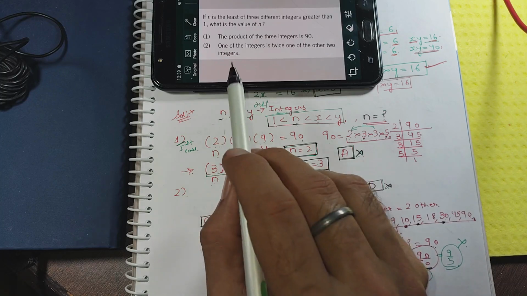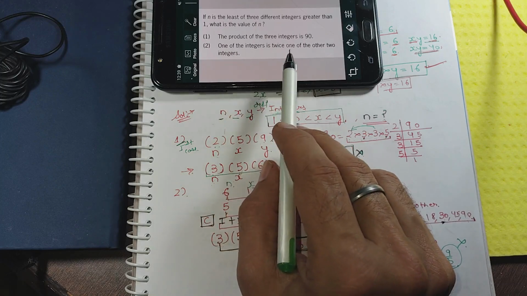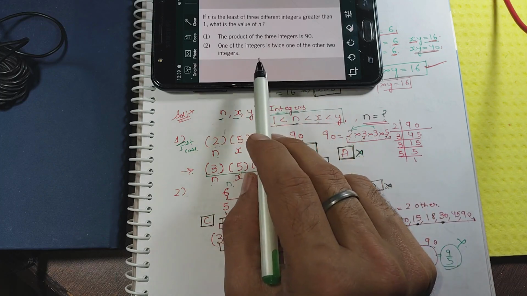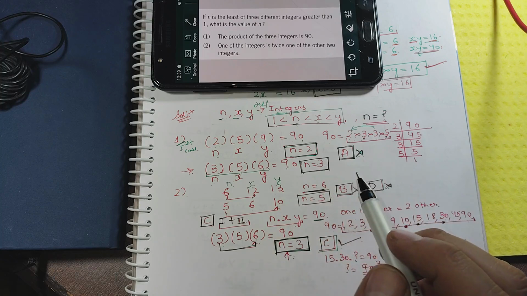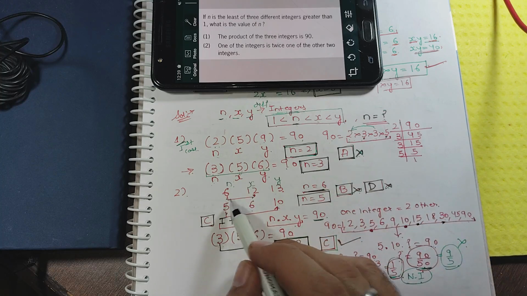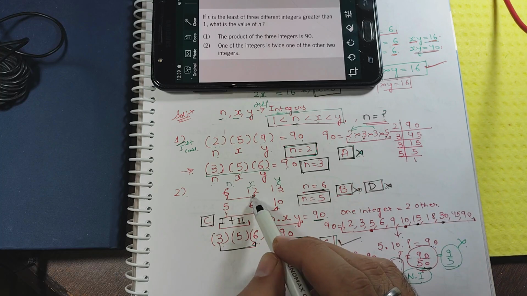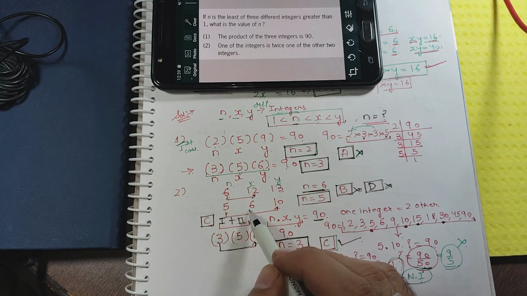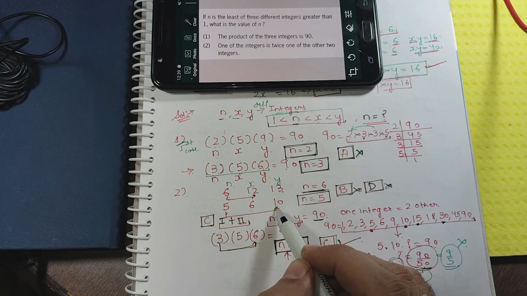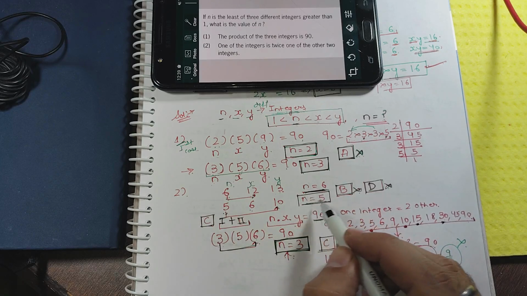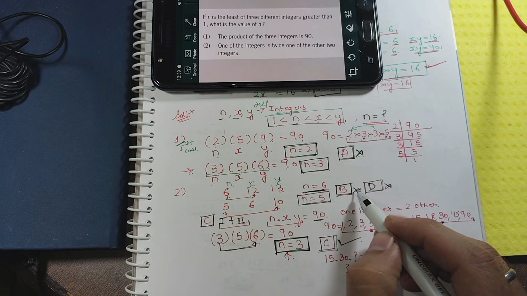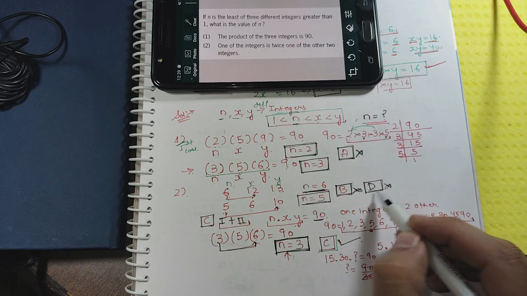Now, moving to statement 2. One of the integers is twice one of the other two integers. So what does that basically mean? That one integer is twice the other. Now, we can have 6, 12, 13 where x is twice of n, or I can have 5, 6, 10 where 10 is twice the 5. So we are having different values for n, equal to 6 or 5. So I will say statement B is also not sufficient, which means statement D is also not sufficient.